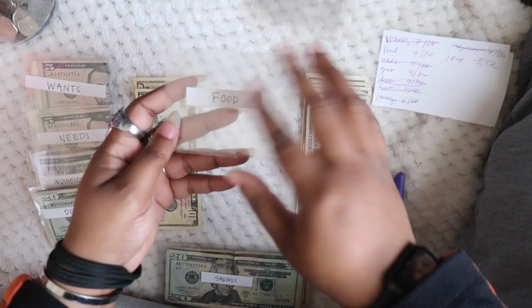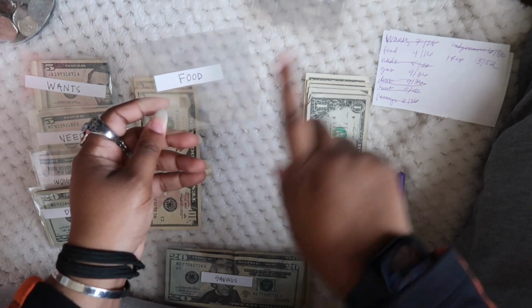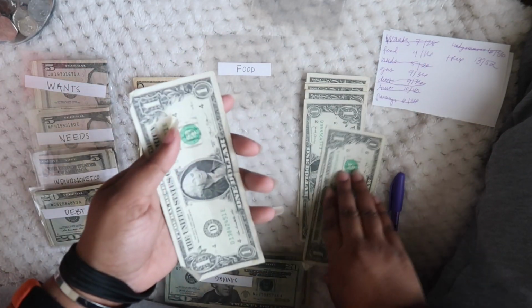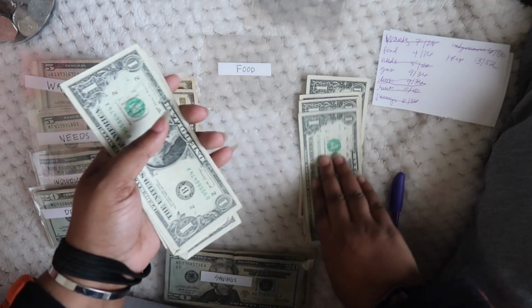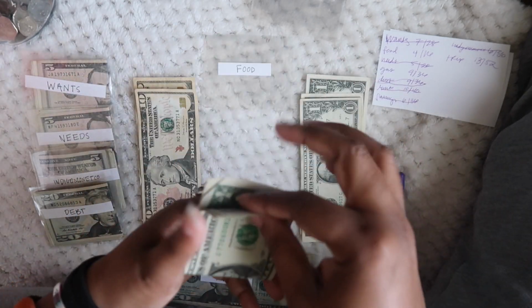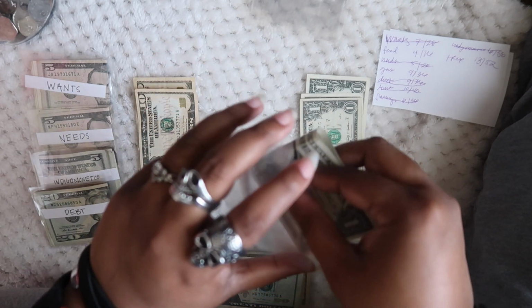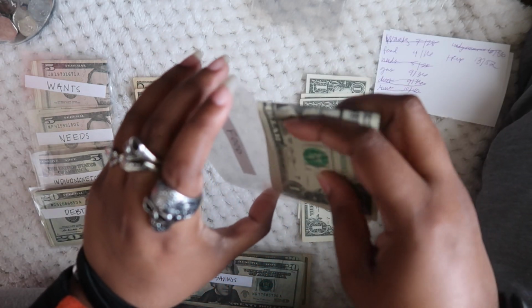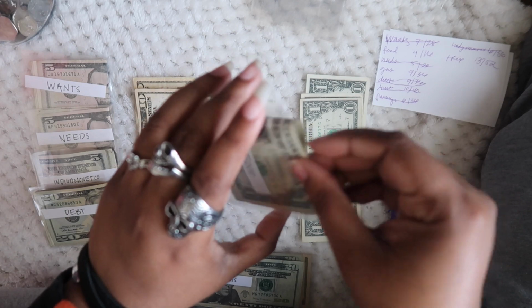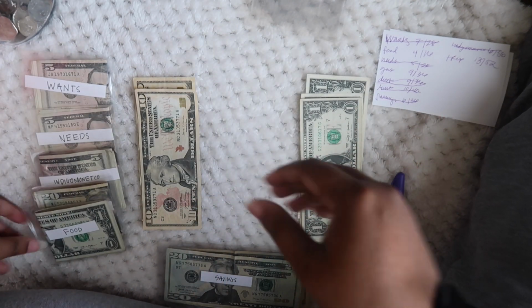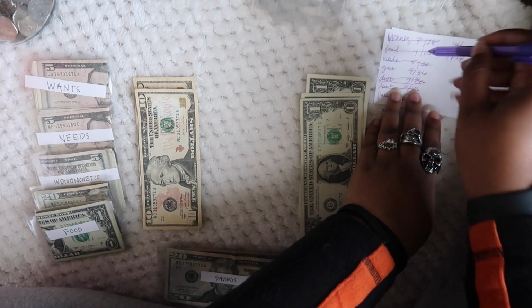So the next category is food, and food gets $4. So that is 1, 2, 3, 4. I'm trying to limit my fast food intake, and $4 a week will definitely limit that for me. So cool. Cross off food.